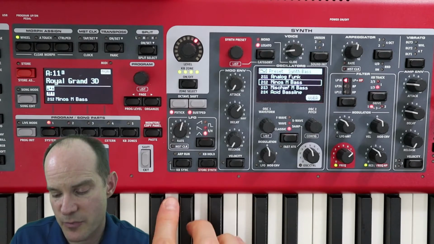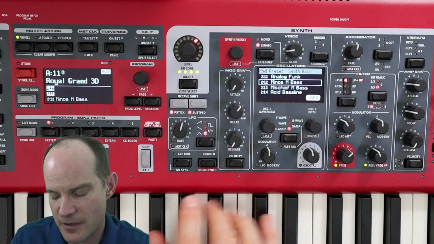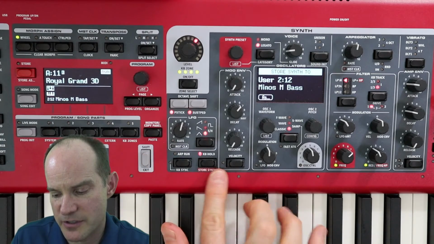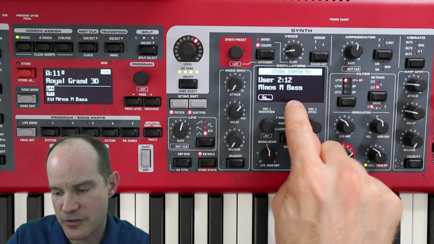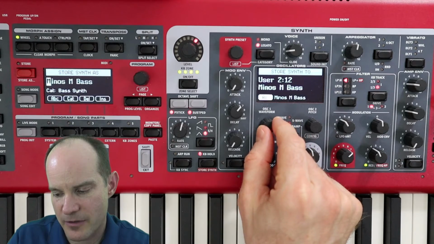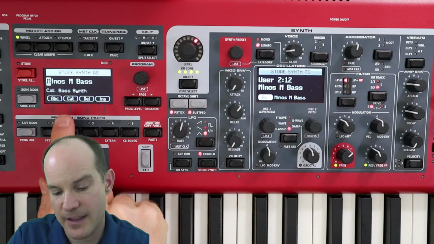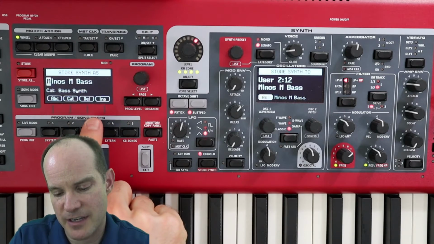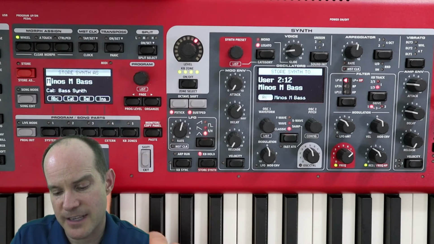To save your own synth preset, once you decide the settings that you like, you can push the Shift button and push the Store Synth. This allows you to store the synth, toggle this button to Store As, and then use this area here to dial it in, change the name, change the category, etcetera.